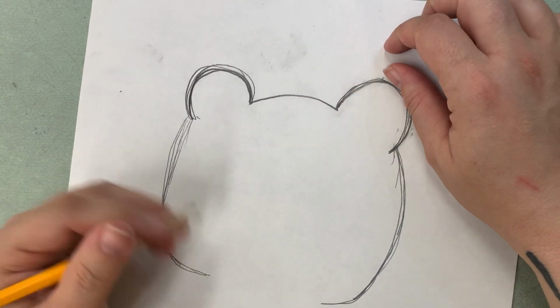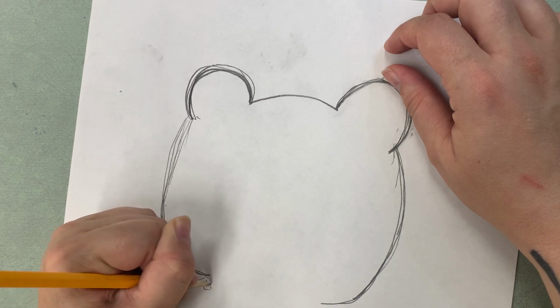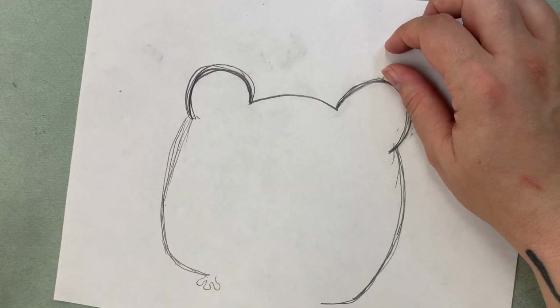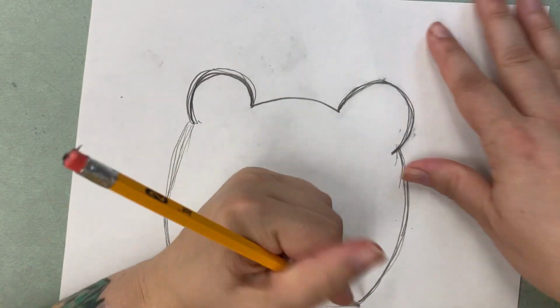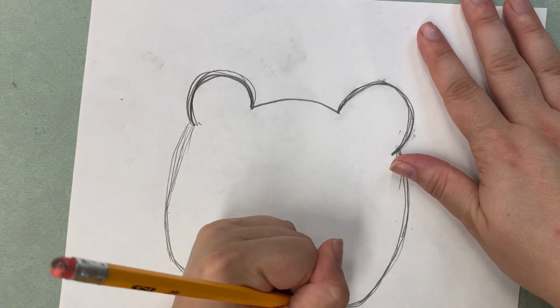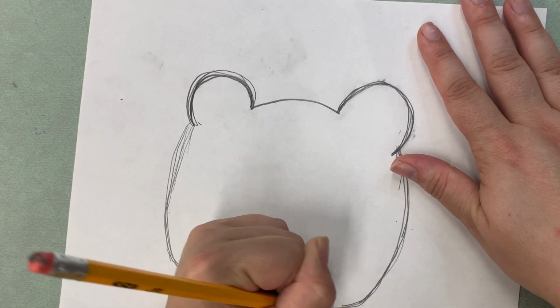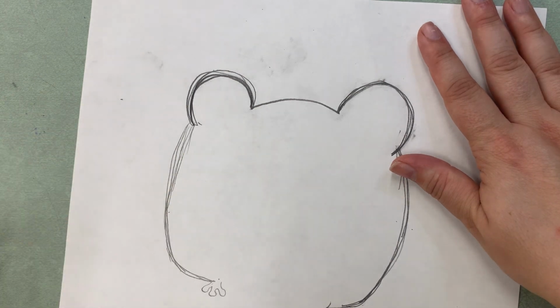Down here where we stopped, I want you guys to draw yourselves 3 little bulbous toes. And come up just like that. The same on the other side, just 3 little bulbous toes. And come up, just like so.